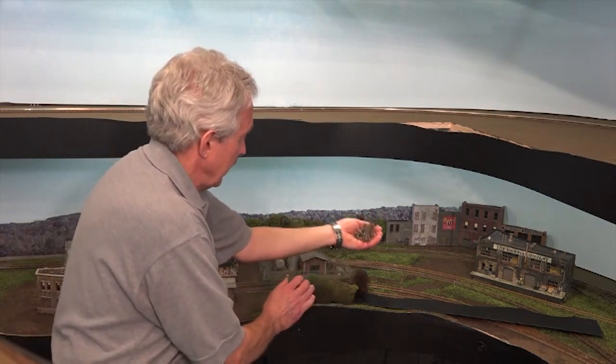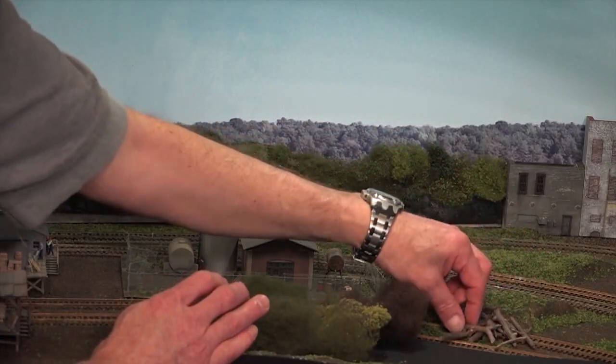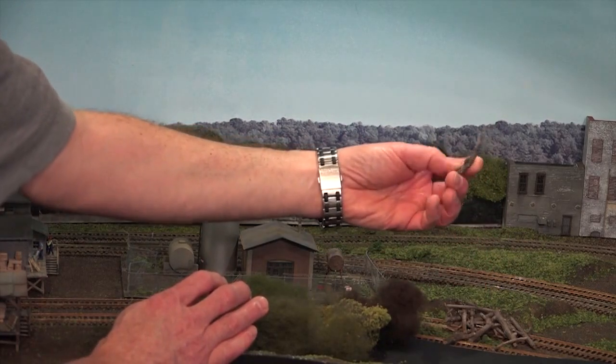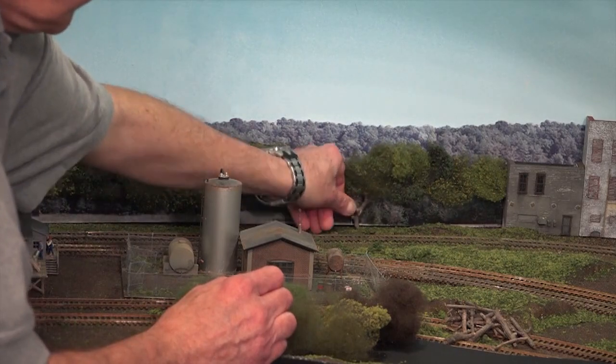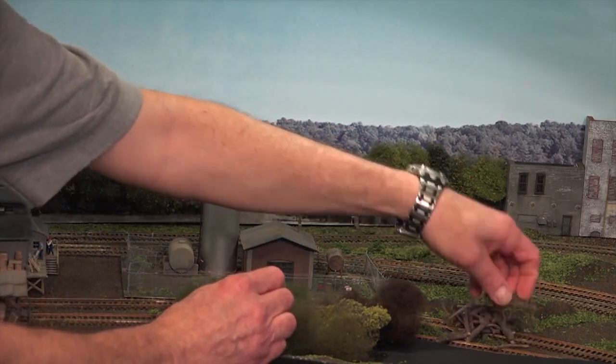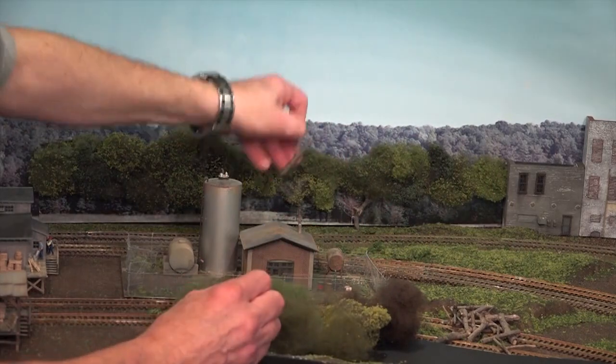Now, of course, the trees look a little bit funny right now because they don't have any stems. So what I did was I went out to the garden, I cut myself a bunch of twigs, and then cut those off with some wire cutters, and we'll just simply plug those in, if you will, underneath the trees. We don't even have to glue them.